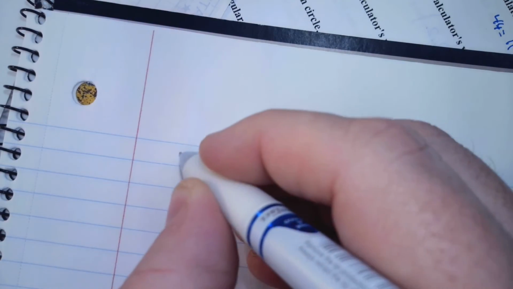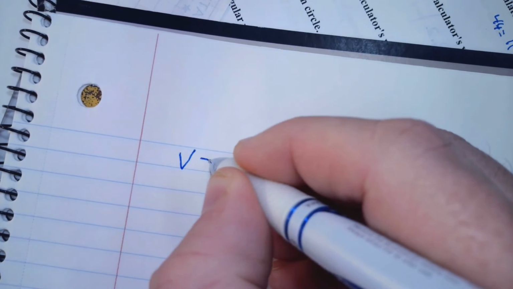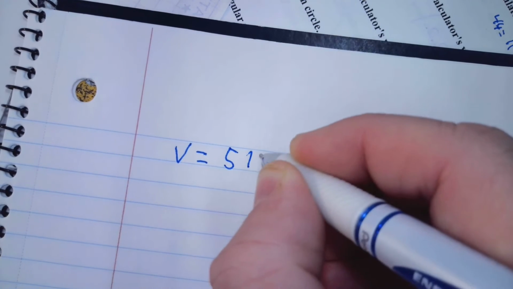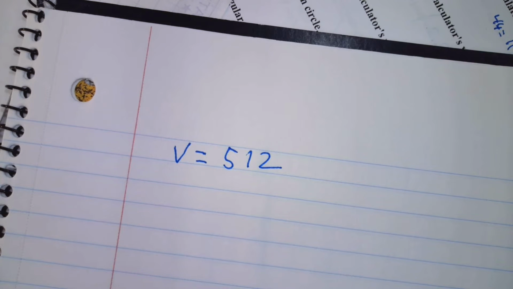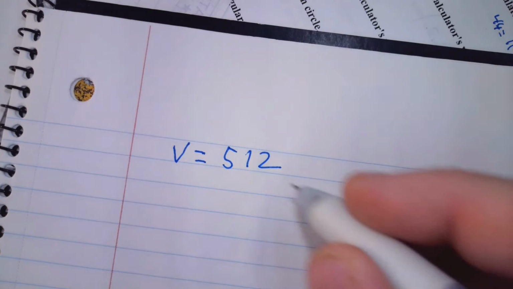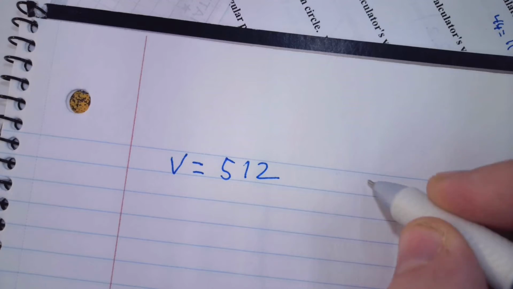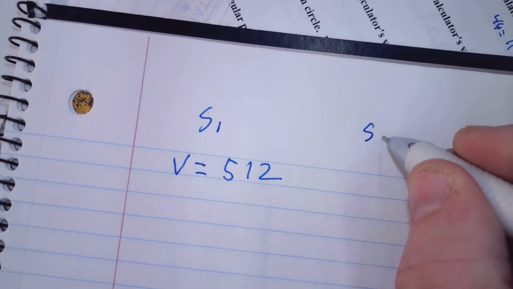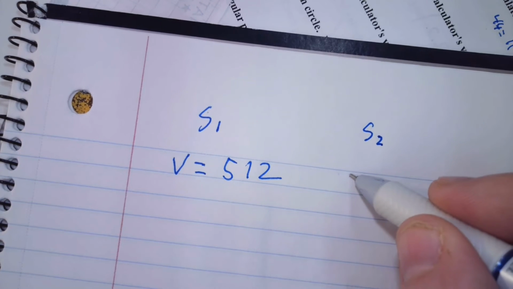I'm going to have two shapes. Okay. And I'm going to say the volume of the first shape is, let me pick some numbers. I can't just randomly write numbers because, well, that's not how it works. Unfortunately, these numbers get big quickly because when you're dealing with volume, you're dealing with cubic units. So this is the volume of shape 1. I'll call it S1 for short. And this is going to be the volume for the second shape.